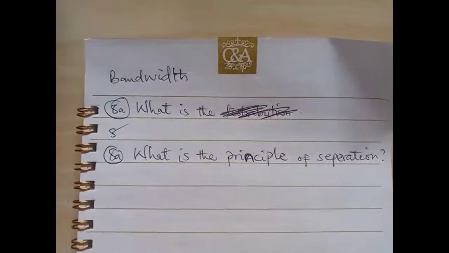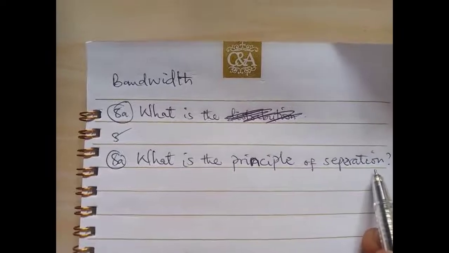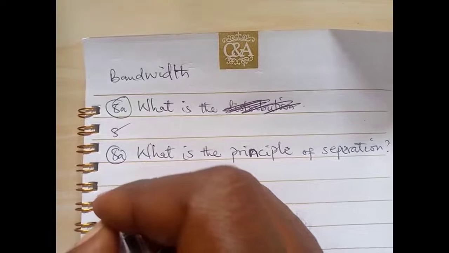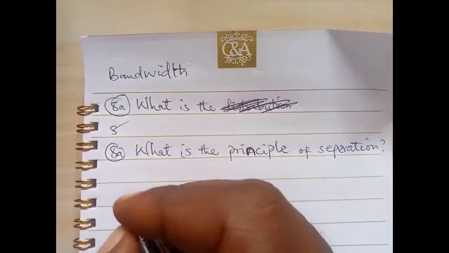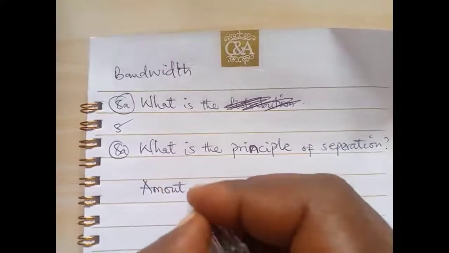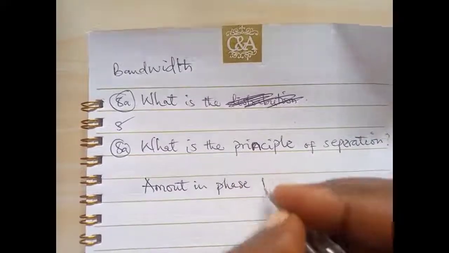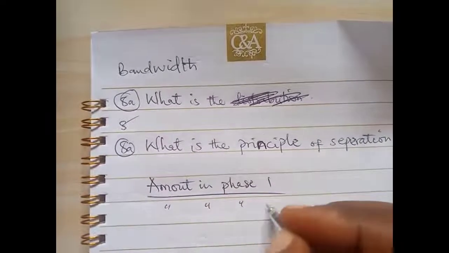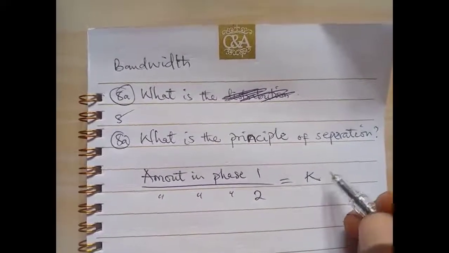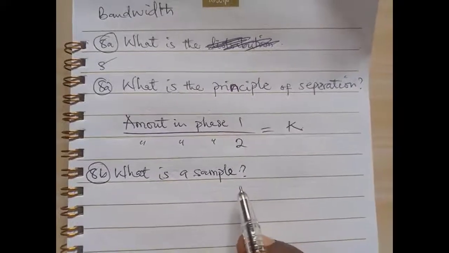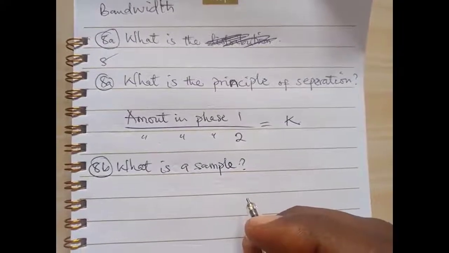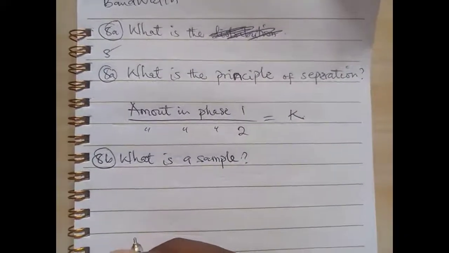The next question says, what is the principle of separation? The answer is that it is the distribution of components of a mixture between two immiscible phases. Each component is distributed using the partition law, which is amount in phase 1 over amount in phase 2 is equal to K. K is known as distribution ratio or partition ratio. The next question says, what is a sample? A sample is a portion of material or replicate result selected from a larger quantity of material or experiment performed.